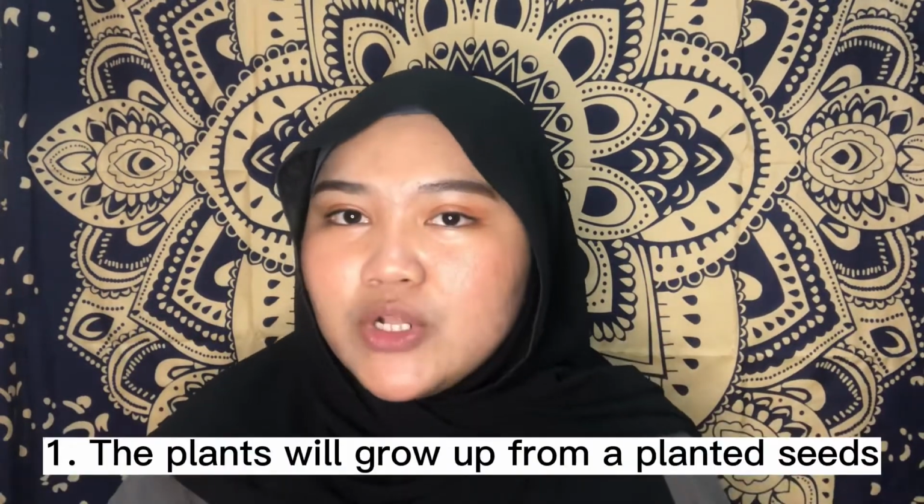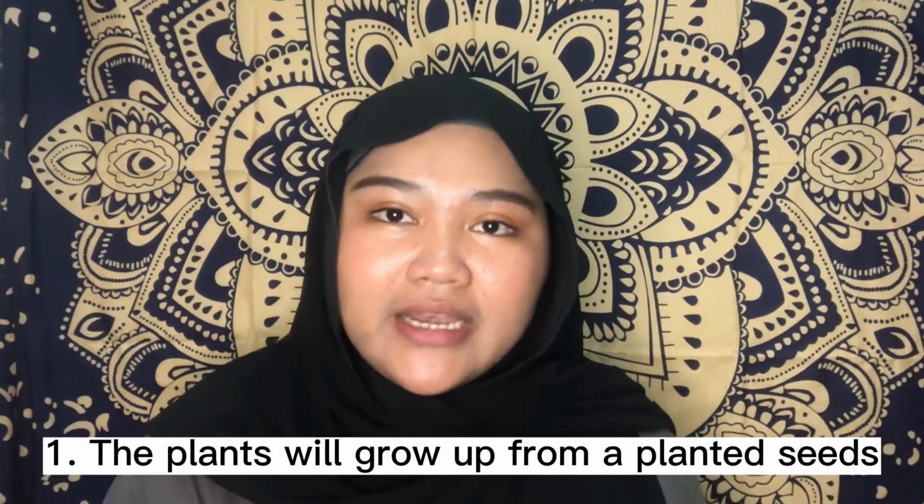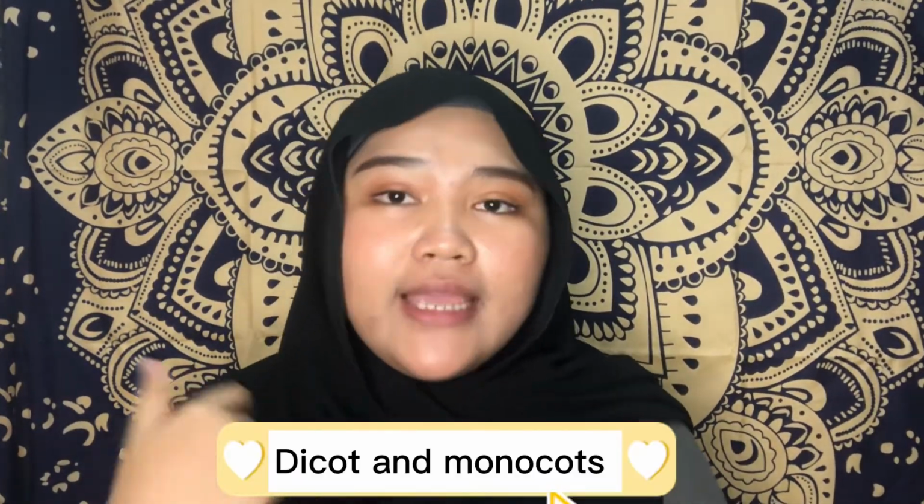First, the plants will grow up from planted seeds. There are two types of flowering plant seeds, which are dicots and monocots. For dicots, an example is bean seeds. It has two parts, which are cotyledons in addition to the embryo. Cotyledons will store food for the plant itself. Meanwhile, monocots only have one cotyledon, such as corn seeds. The hard outside of the seed will protect the embryo itself.